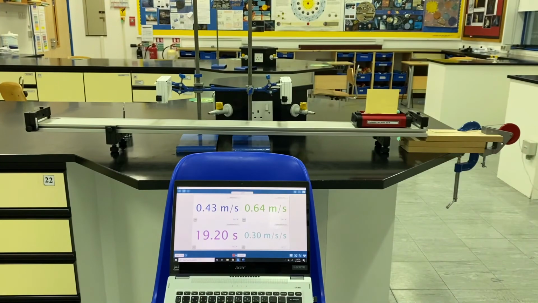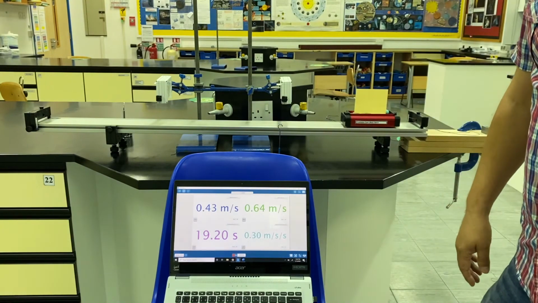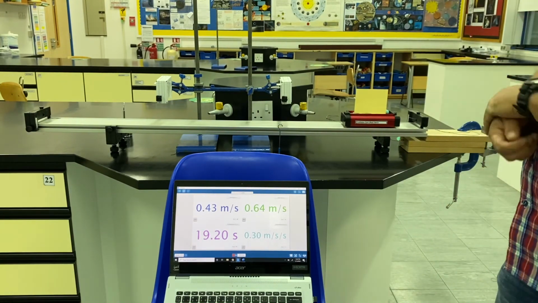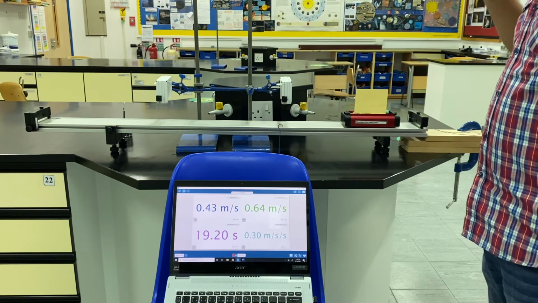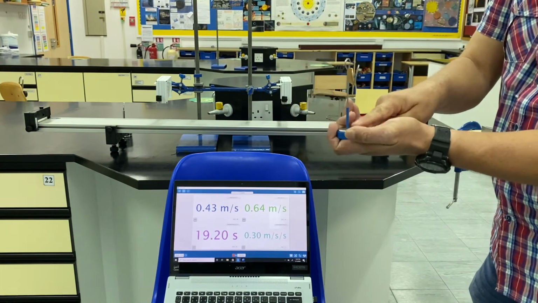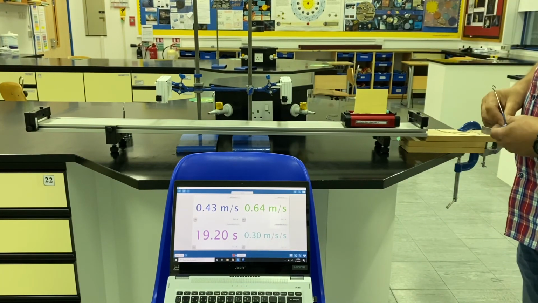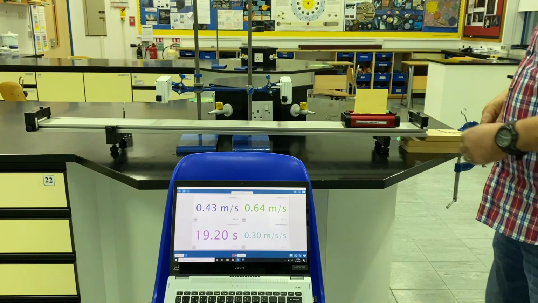Right, so that was making the accelerating force our independent variable, and the acceleration was our dependent variable. We could have done this a slightly different way. We could have kept the accelerating force constant, i.e. kept the slotted masses constant, and varied the mass of the collision cart and the trolley.